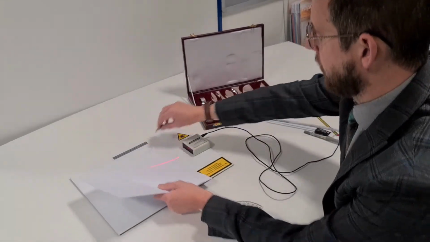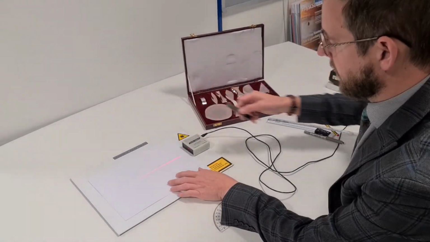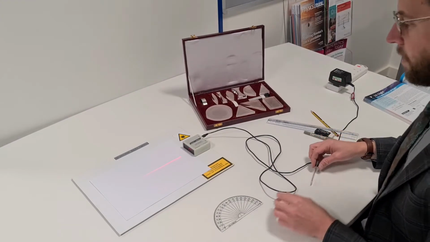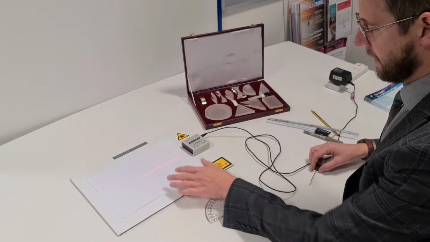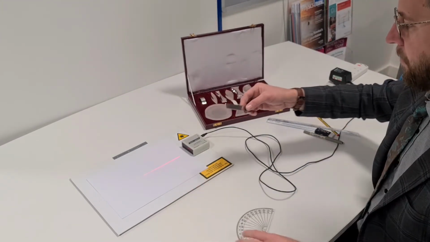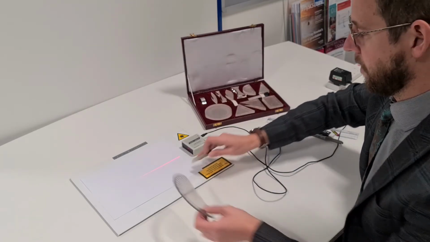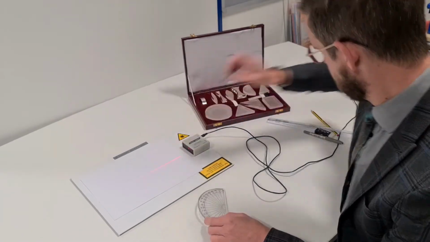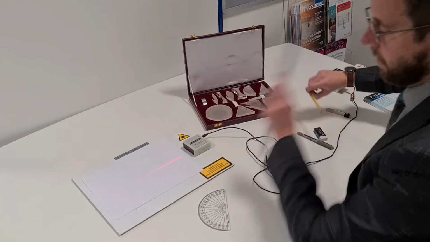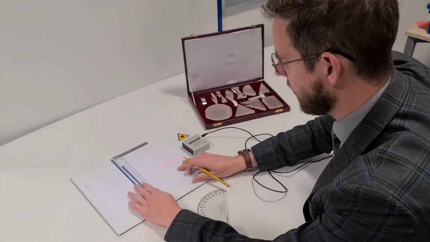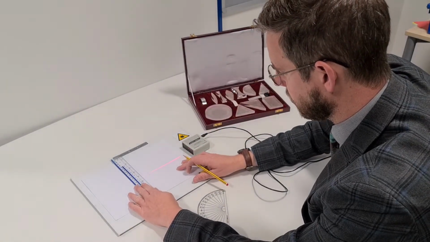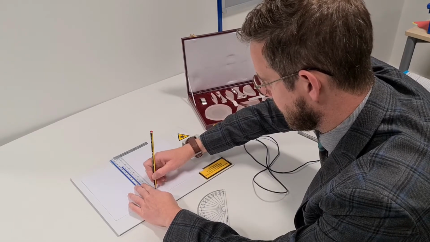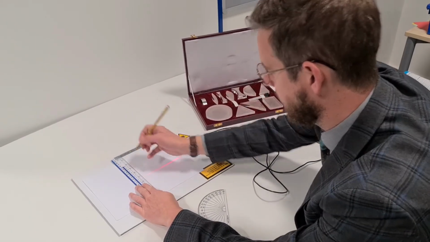I'll put a piece of paper in here. Hopefully that will make it a little bit clearer. I'm going to put my mirror on the paper. But before I do that, I'm going to draw a line to represent where my mirror is going to be. I can draw it anywhere I like. And so this is my mirror.